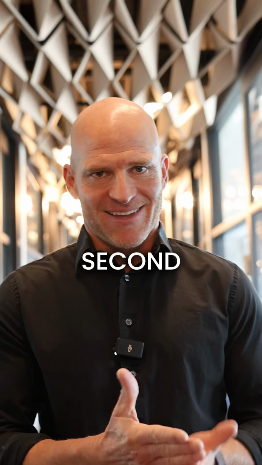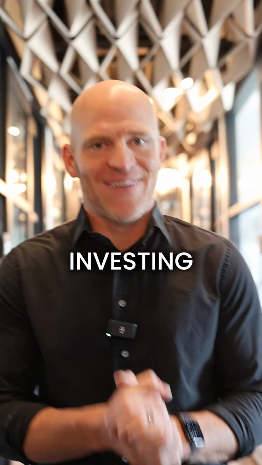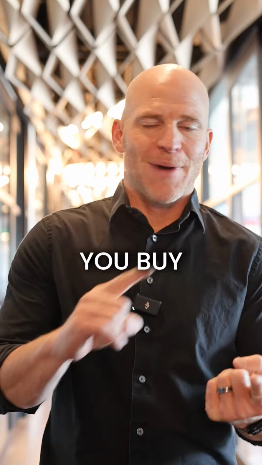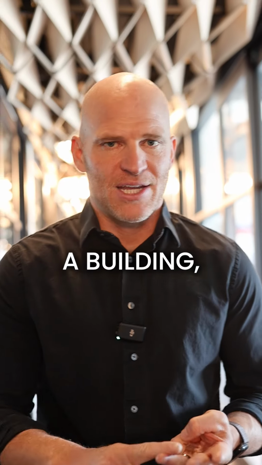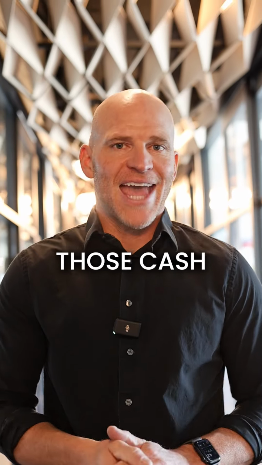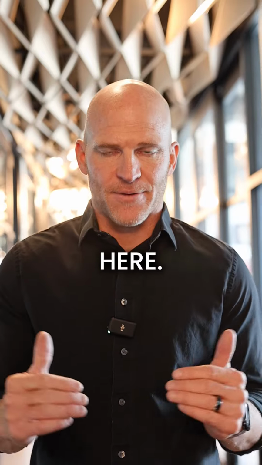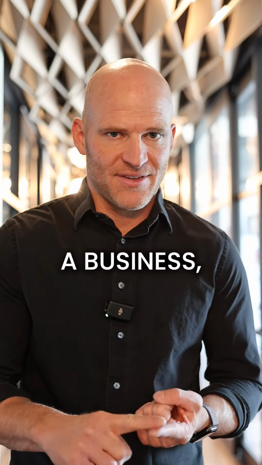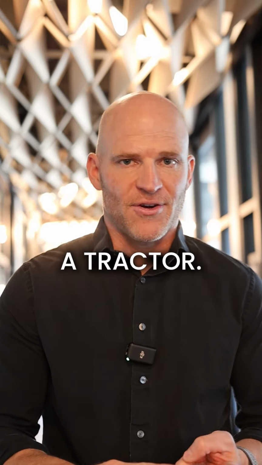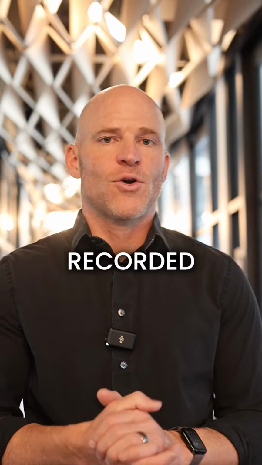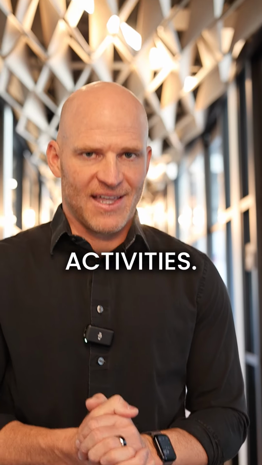Then we move on to the second section. This is cash from investing activities. So when you go out there and you buy a truck, a trailer, a building, or you invest in a business, those cash outflows are recorded here. Also, if you sell a business, you sell a truck, you sell a tractor, those cash inflows will be recorded in cash from investing activities.